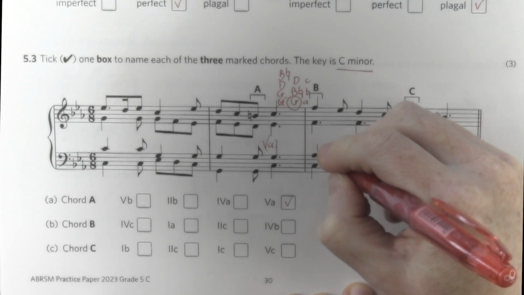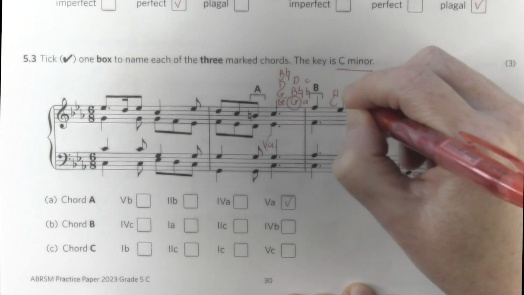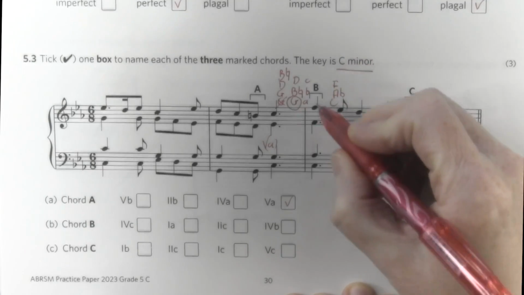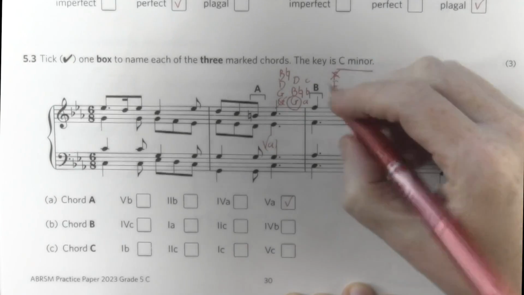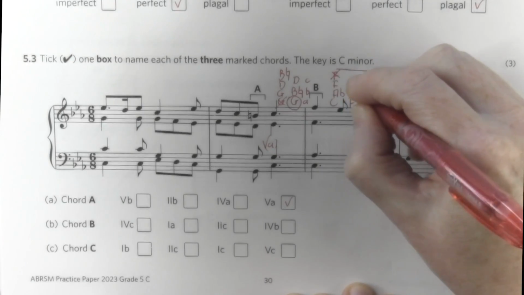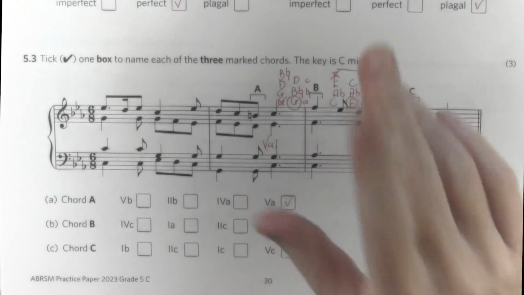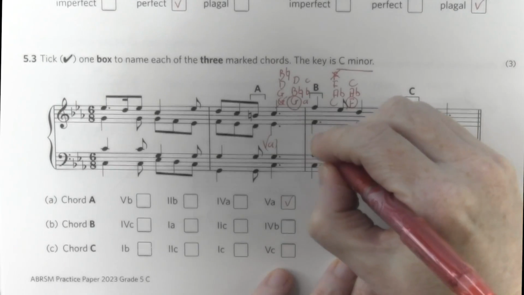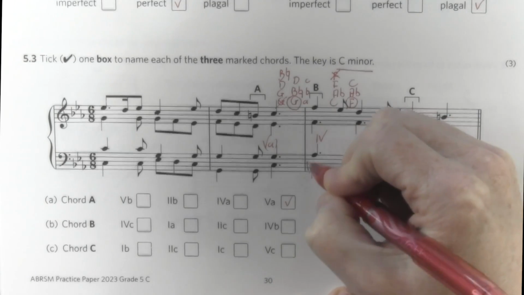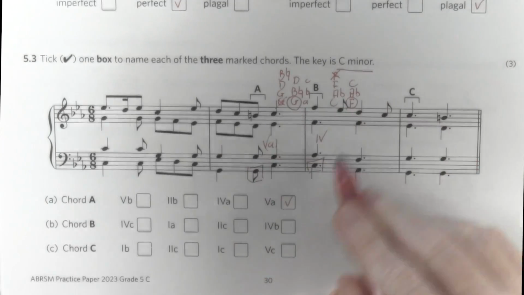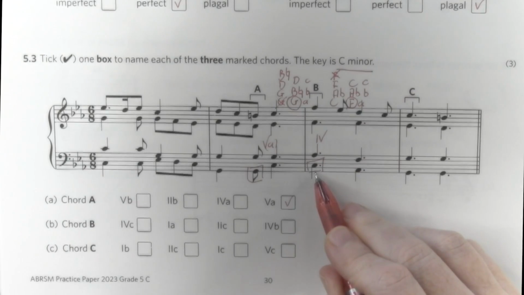Next one, we have Do, La flat, Fa, and Fa. Fa is doubled. I think that the order is Fa, La, Do. Fa is the bottom note, and for C minor it is the 4th degree. Do, Re, Mi, Fa. So this is the 4th degree. At the bottom of this chord, do we have this note? Do we have F? Do we have A flat? Do we have C?